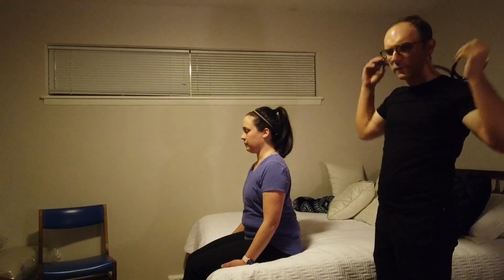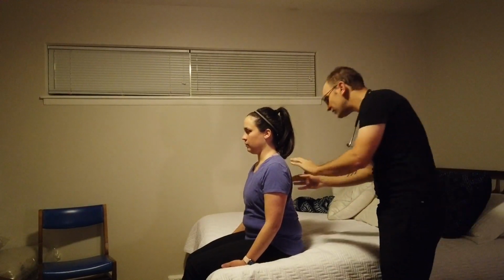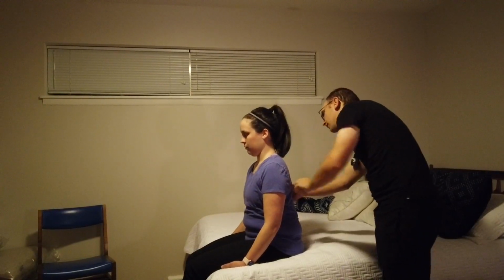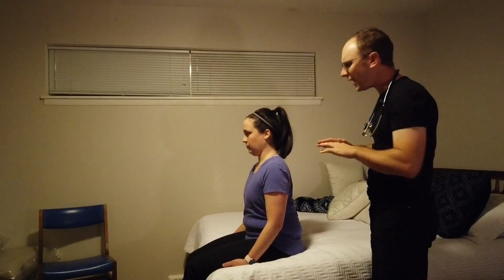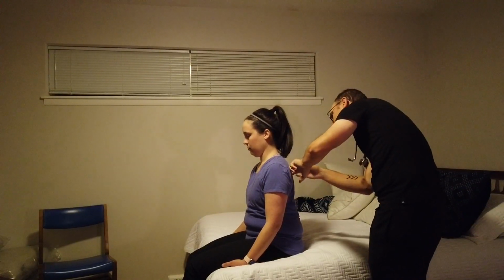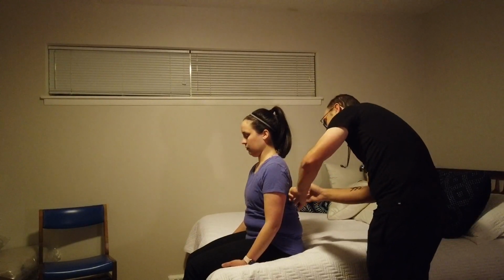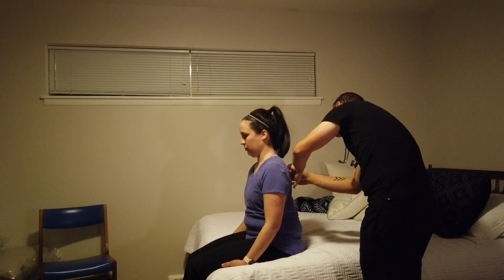Next we're going to do a little bit of palpation and percussion, making sure that she has no tenderness in any areas of her back here. Are you feeling any tenderness? No. Okay. For percussion, I will go through each area of segmentation, checking to make sure that I don't hear any dullness. It should be resonant and full, which it is.